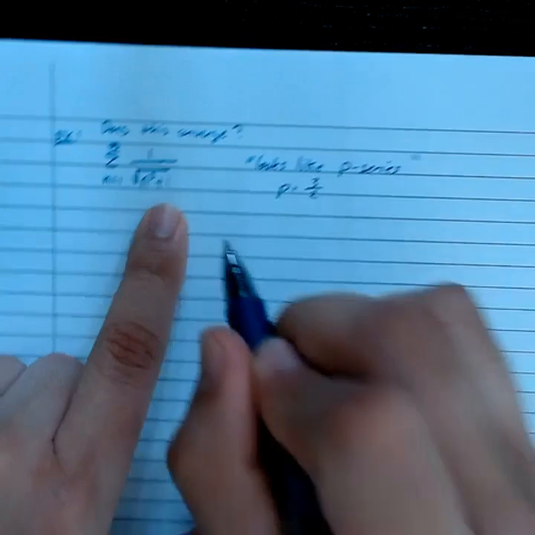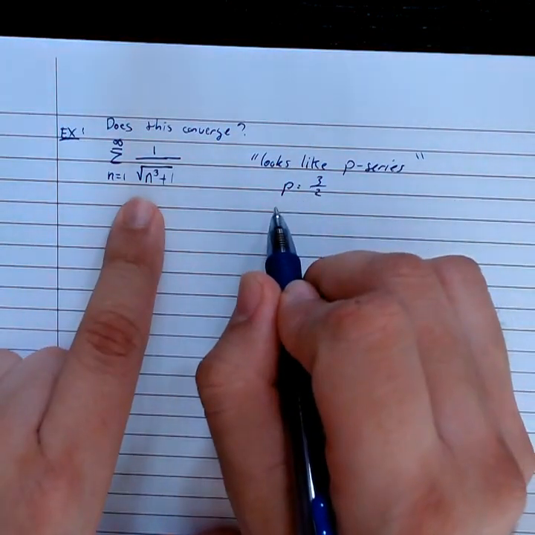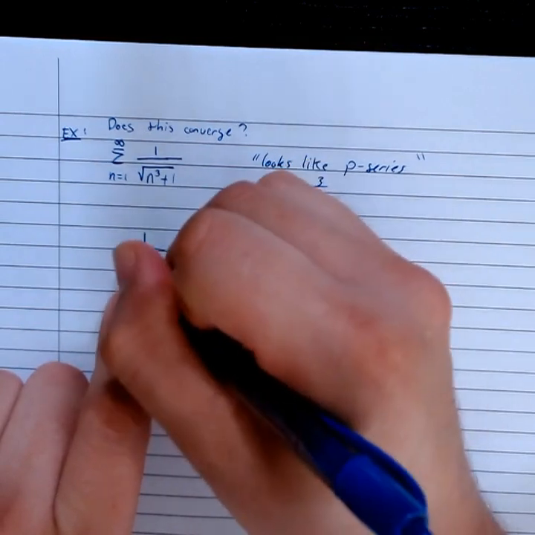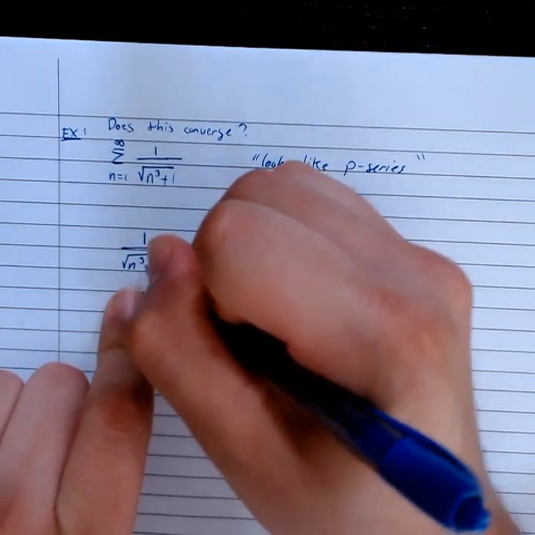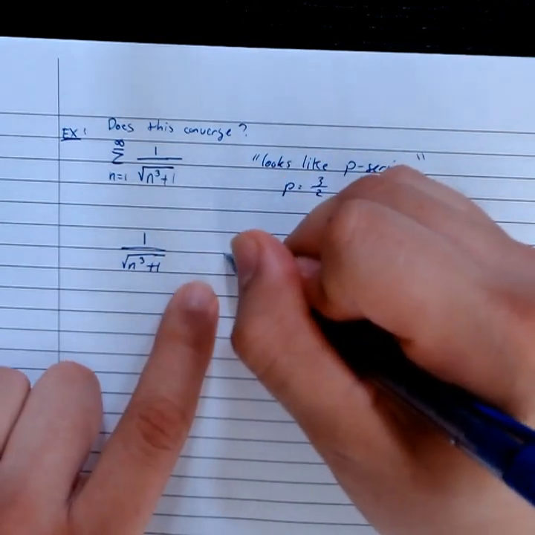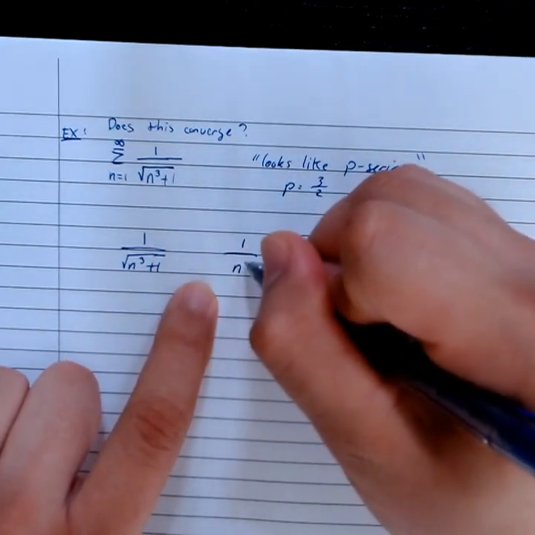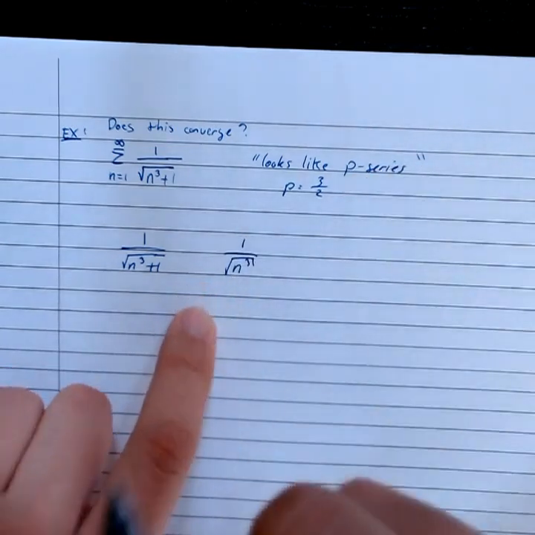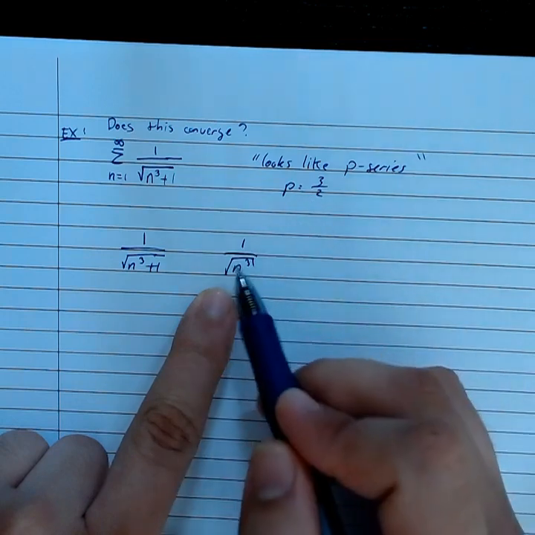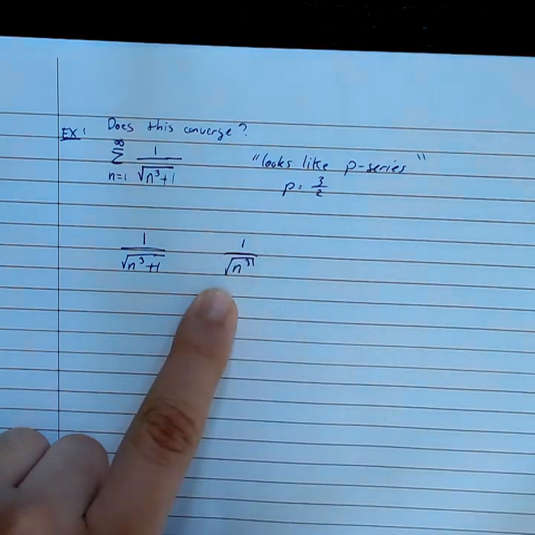Okay, so now let's compare these two sets of terms. Let me compare the nth term of what I have with 1 over n to the third square root. This would be the p-series that I want, or rather, this would be the nth term of the p-series that I want.